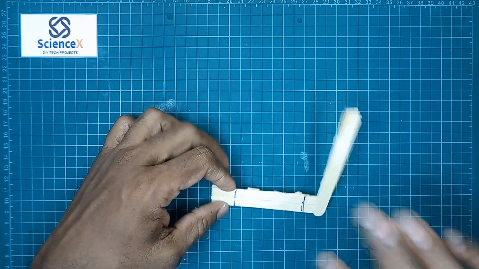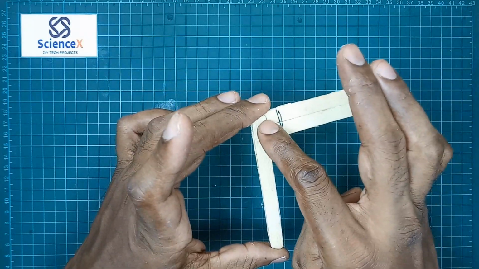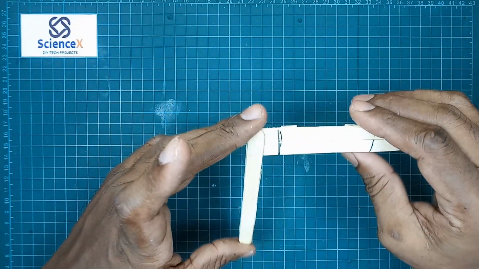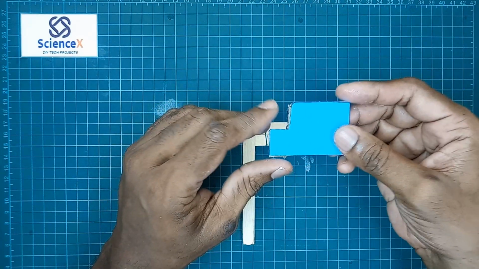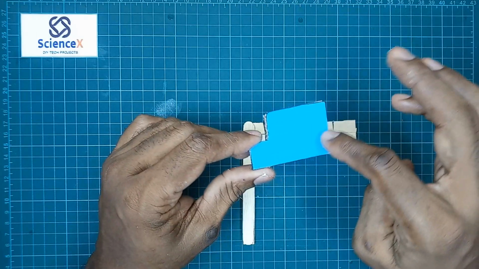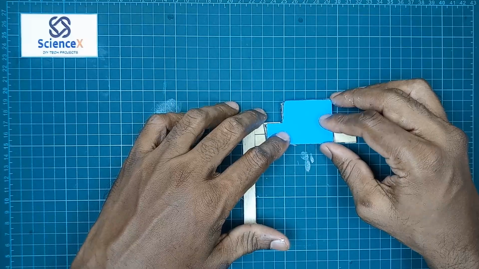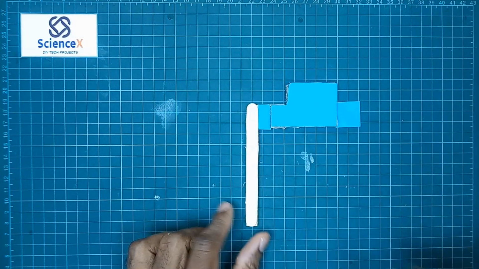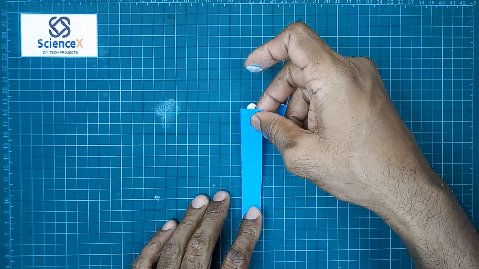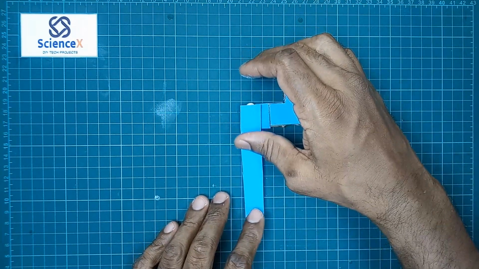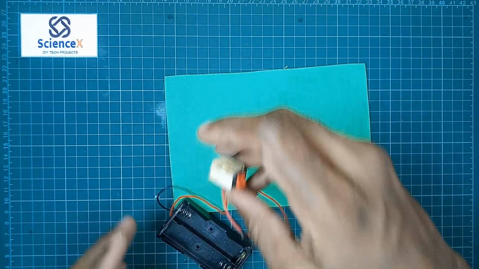Okay, next we need a pole, the traffic light pole. For that I took an ice cream stick and made it into an L shaped form, like this. We need one cardboard also for placing the traffic light and LED display. So we have to place it like this. The remaining portions I covered with blue color paper with paste.